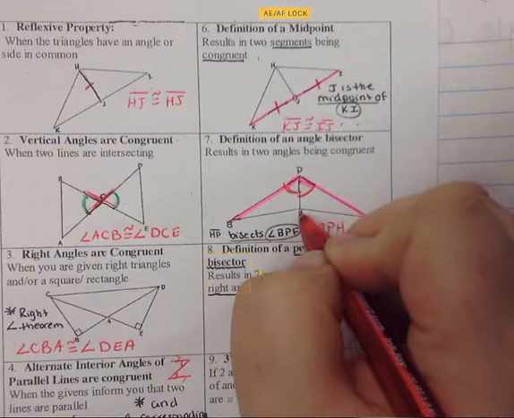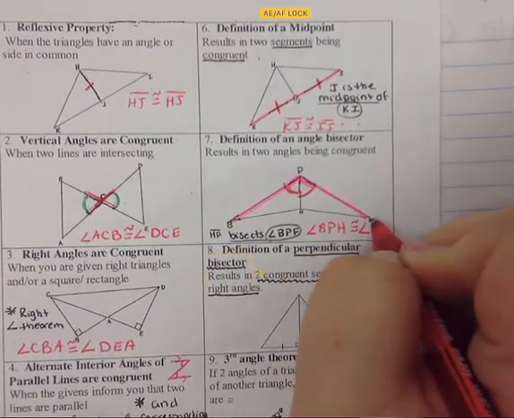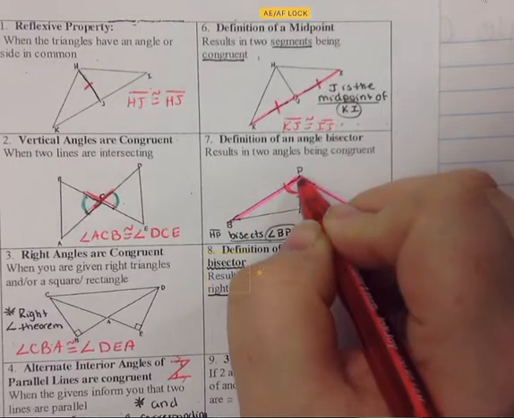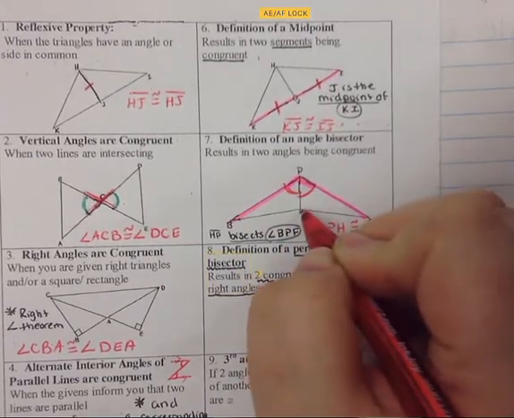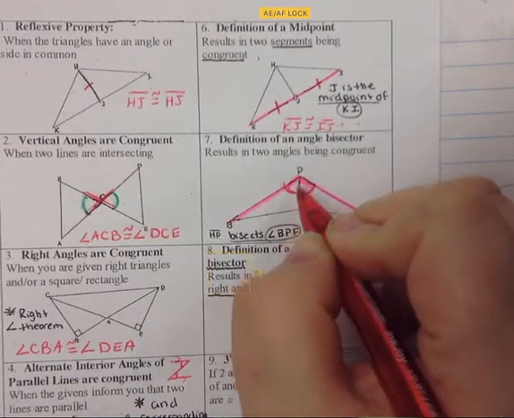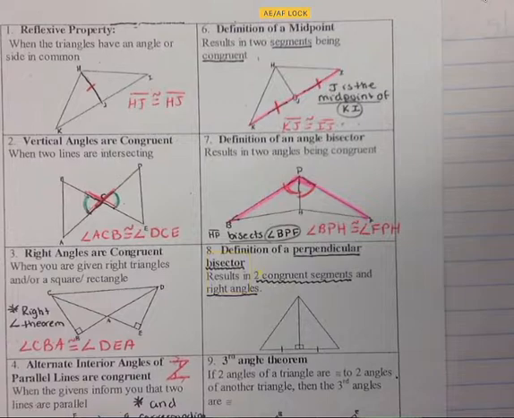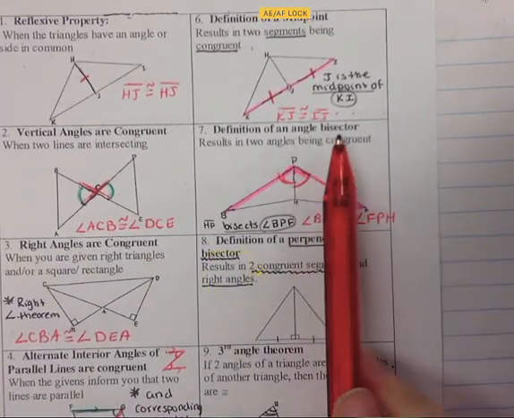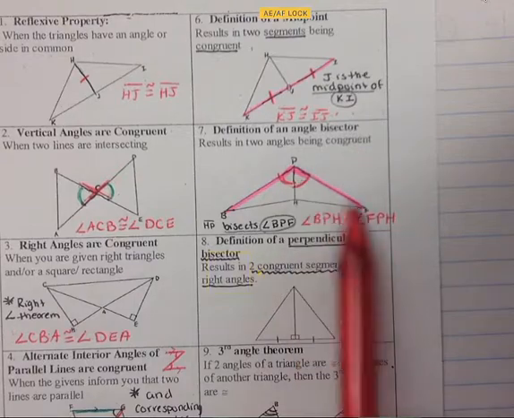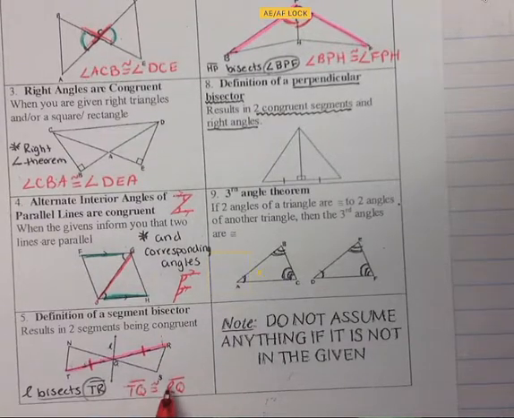because it has to come down, is congruent to angle FPH. Again, it has to come down, so F to P to H. Because of the definition of angle bisector. Again, if it says angle bisector, you're going to have angles congruent. If it says segment bisector, you're going to have segments congruent.